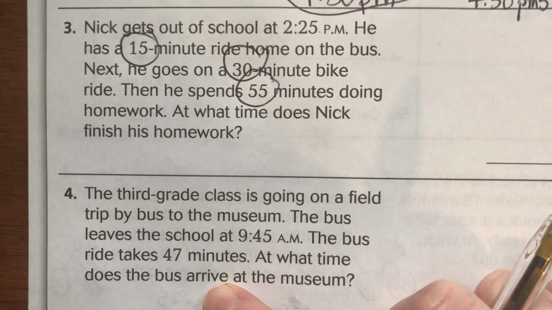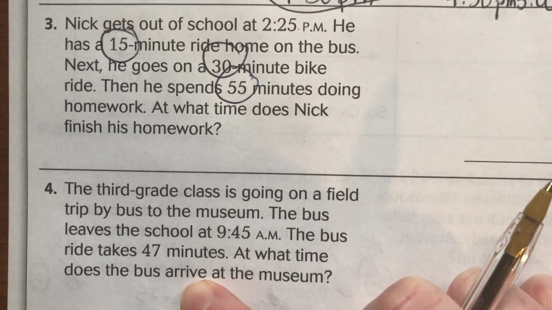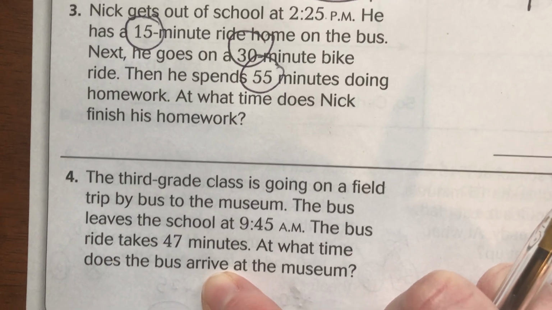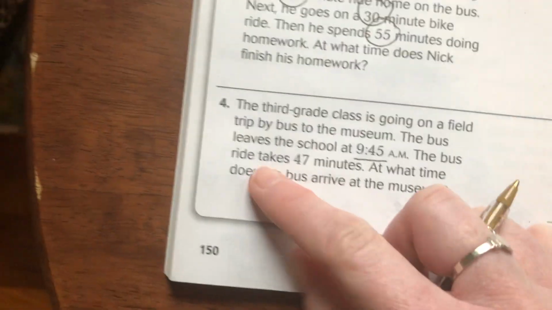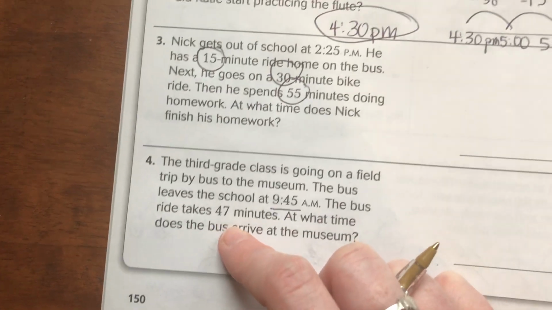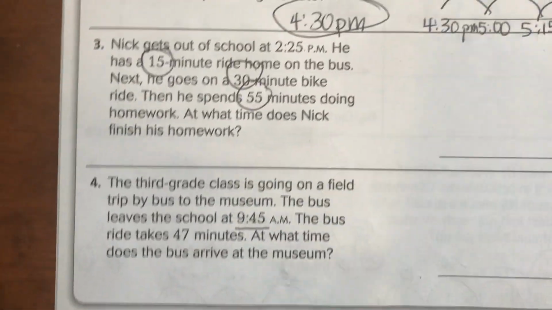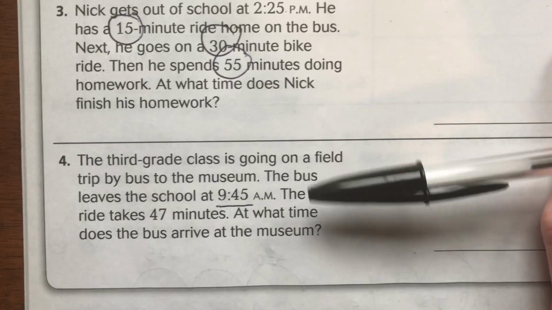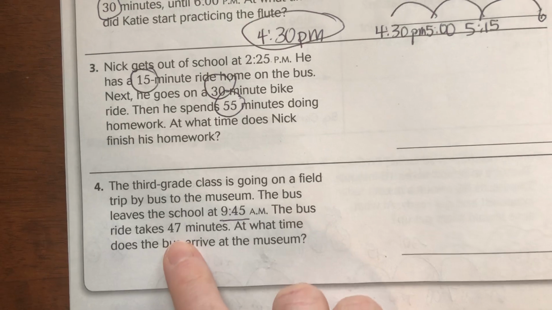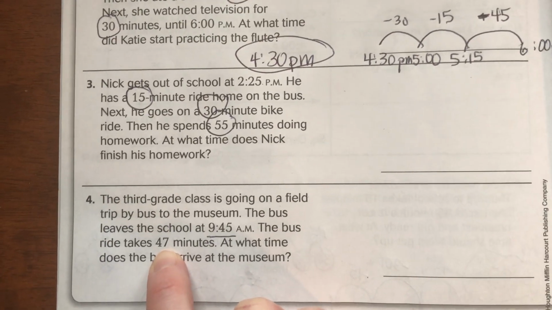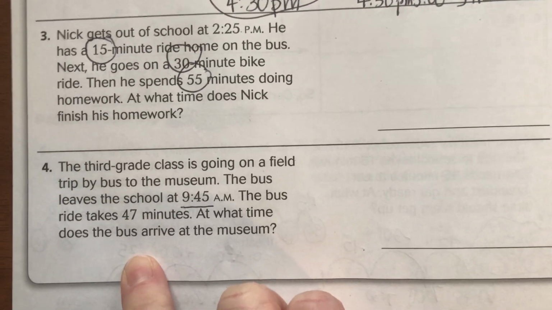Number 4, the 3rd grade class is going on a field trip by bus to the museum. The bus leaves school at 9:45. The bus ride takes about 47 minutes. At what time does the bus arrive at the museum? Again, they're giving you the start time. You're leaving at 9:45 and it's going 47 minutes. So, think about how you might want to break up this number to help you and solve this problem for me as well.